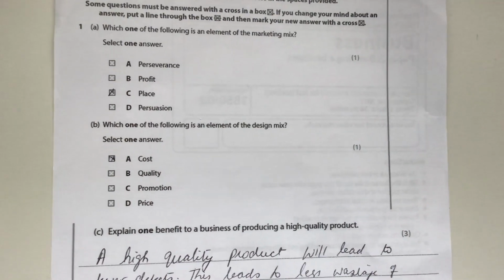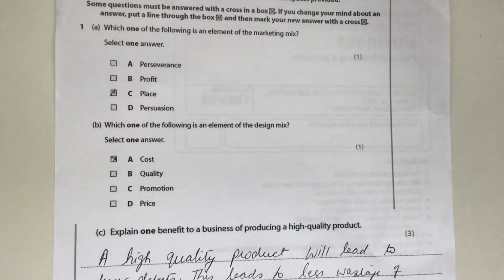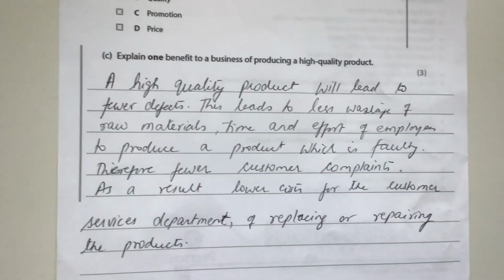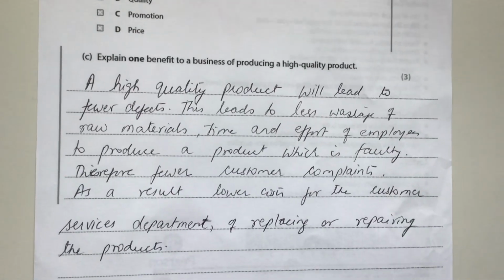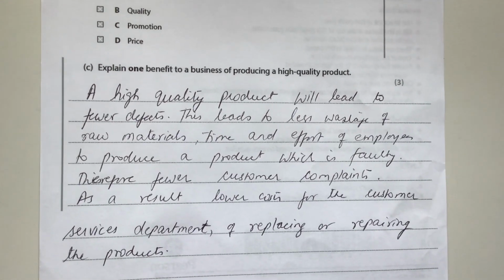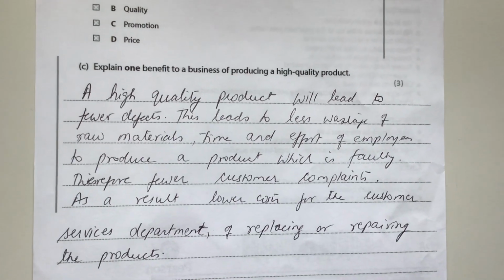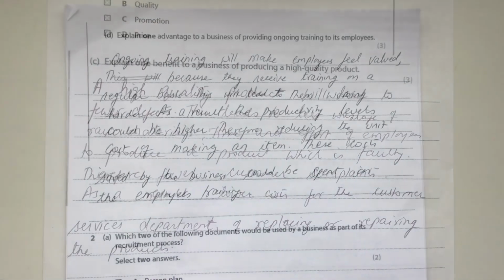It's cost. There are 3 in design mix: cost, aesthetics and function. So it's A. Explain one benefit to a business of producing high quality product. High quality product will lead to fewer defects. This leads to less wastage of raw materials, time and effort of employees to produce a product which is faulty. Therefore, fewer customer complaints. As a result, lower costs for the customer service department or replacing or repairing the product.